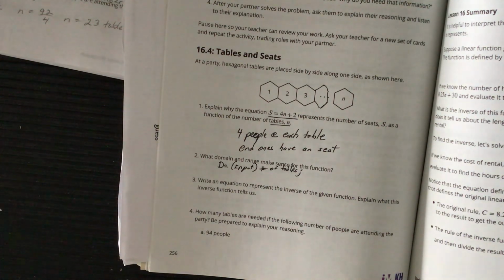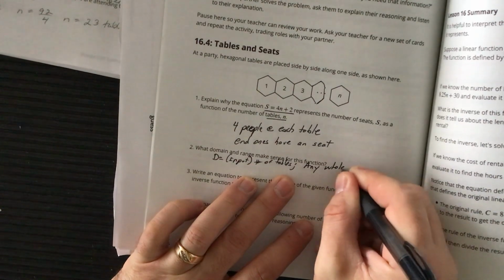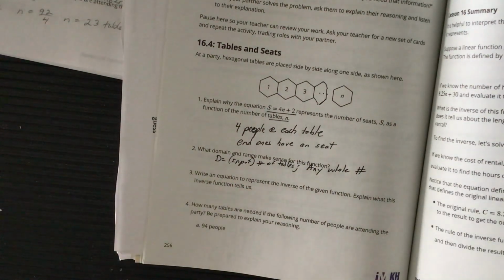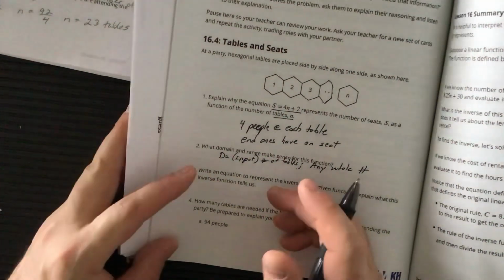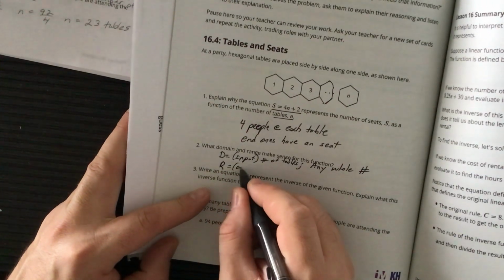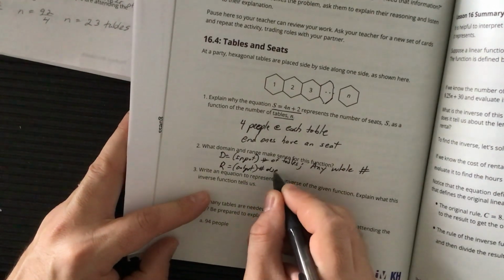How about 2.5? Oh, has to be integers. Integers above 0. Or you could just say whole numbers. Whole numbers is 0 and anything positive. Point is no decimals, no fractions. That is a domain. Anything more than just a whole number? The range. The output. In this case, it would be number of seats.